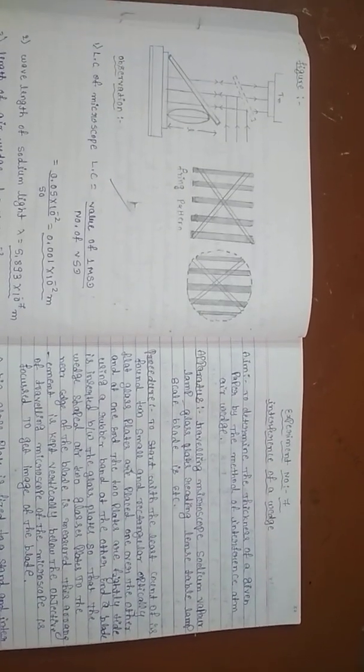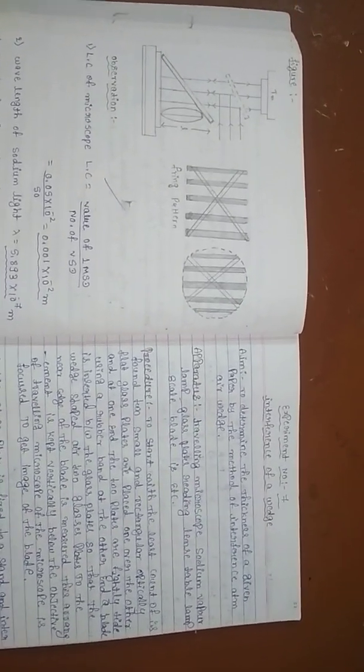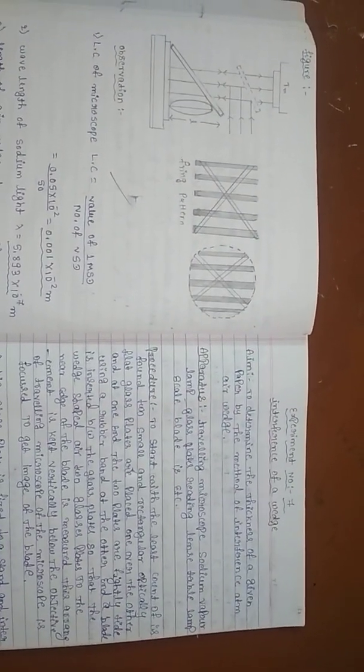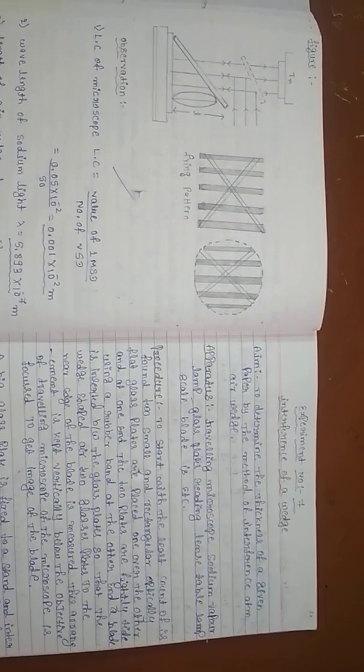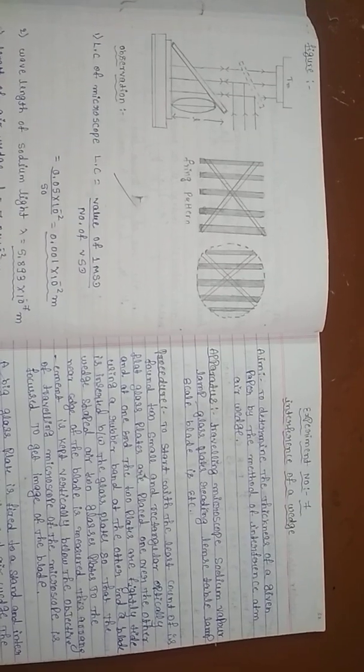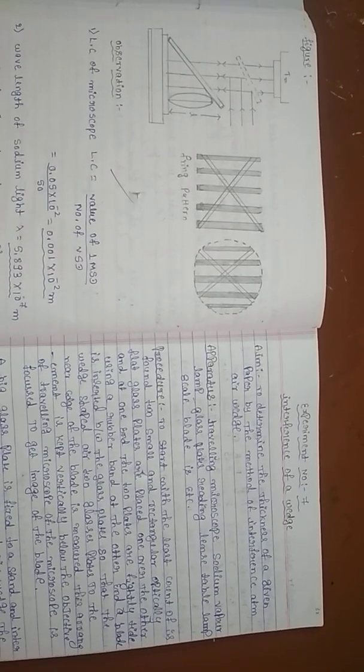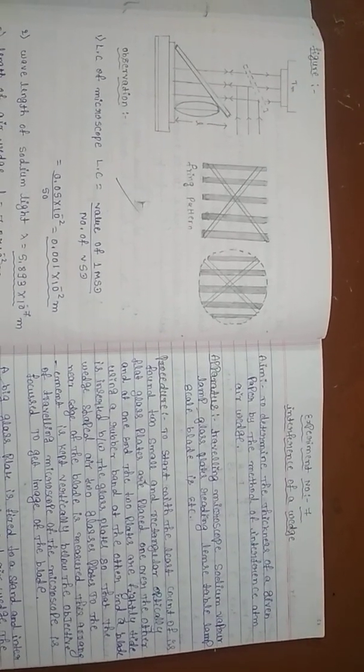Today I am going to demonstrate one of the important experiments of the BSc 4th semester: interference of a wedge, or air wedge. Here, we determine the thickness of a given paper by the method of interference at an air wedge.